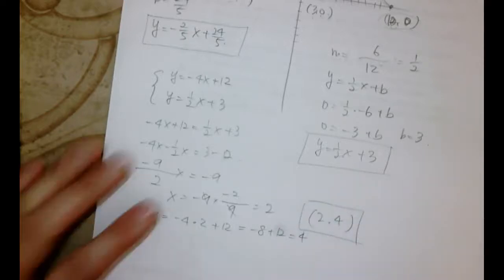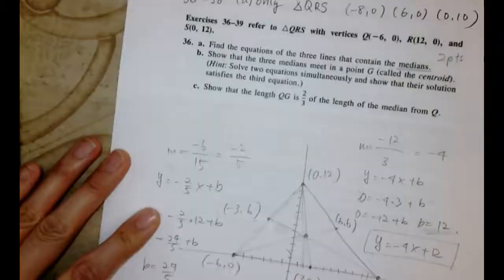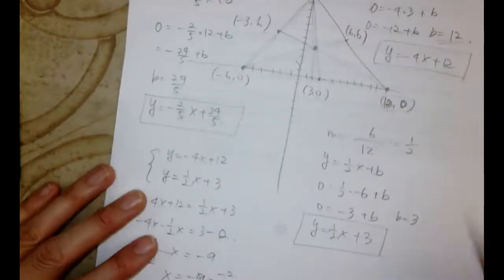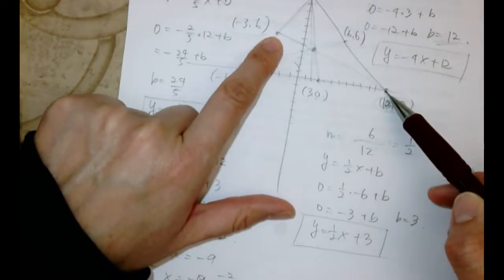Okay, now we have to do the 2/3 and 1/3 thing, right? Isn't that what it says? 2/3 of the length of the median. Okay, so let's get the length of the median and get the length of this and then compare. So the distance formula between these 2 points to get the distance.